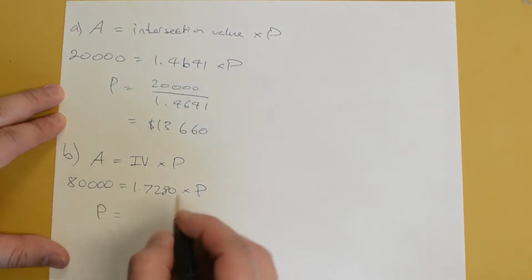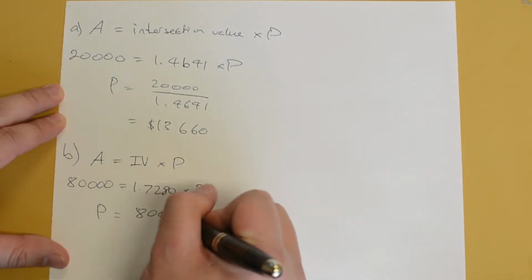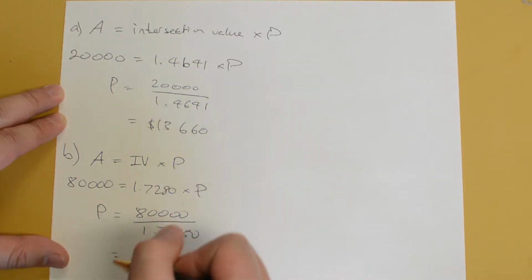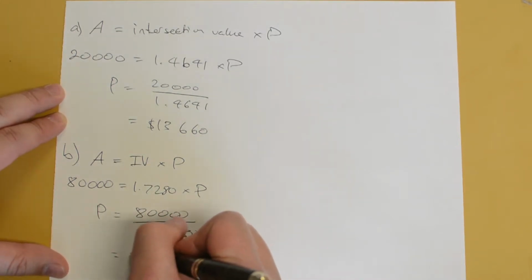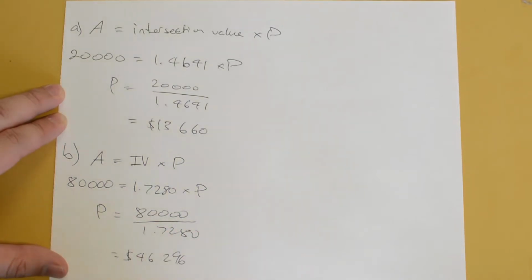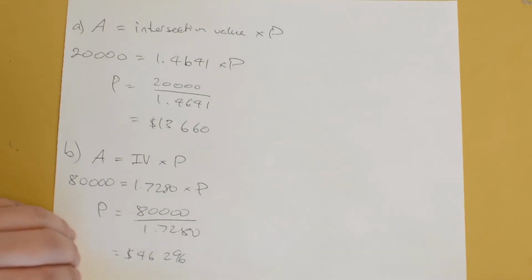Rearranging this equation, we're going to divide 80,000 by 1.7280. And what we'll get in the calculator is $46,296. So if you invested $46,296 for 3 years at 20% per annum, you would end up with $80,000.